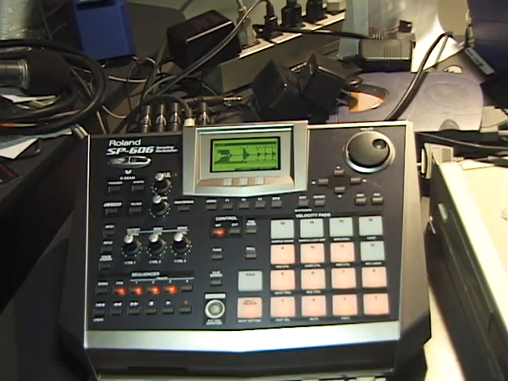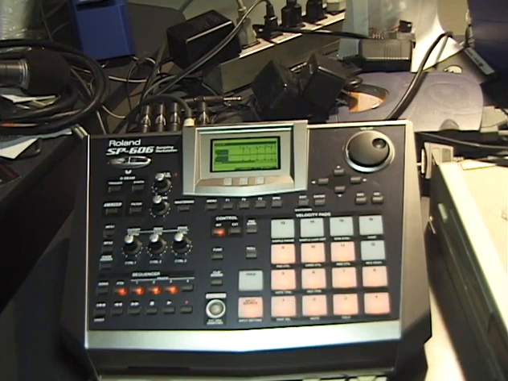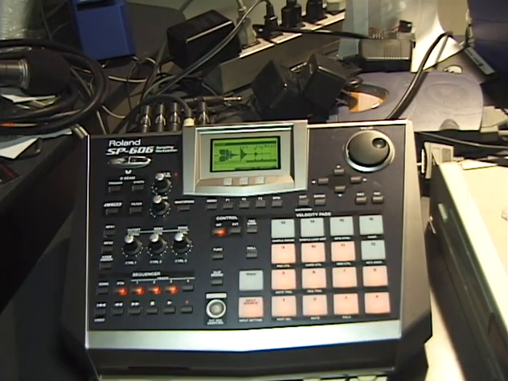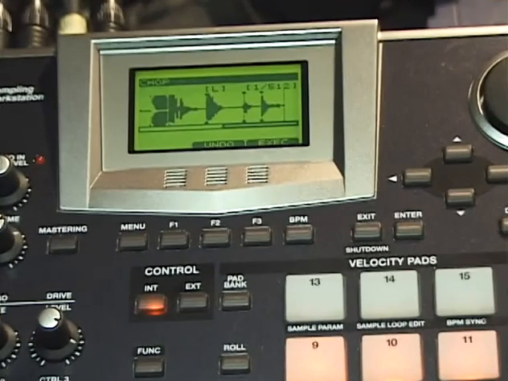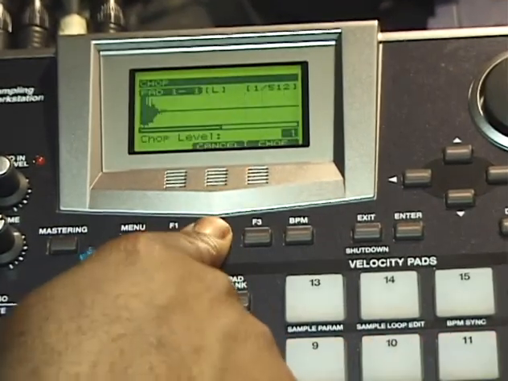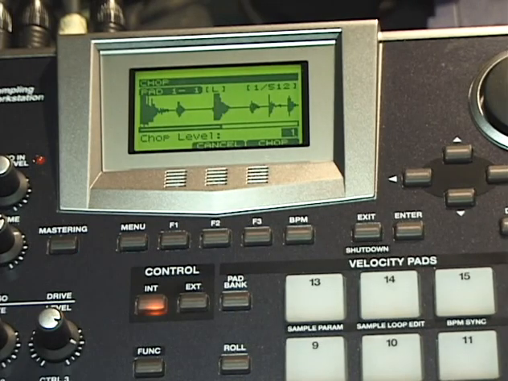See that? It's a little chop right there. I'll hit a pad, it went to that chop right there. Hit a pad here, went to that chop right there. Now, if I don't like it, you know what I could do? I could press undo. Undo's right there. Undo, back to the original sample.